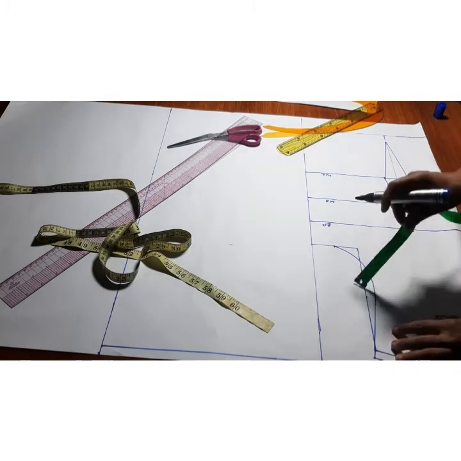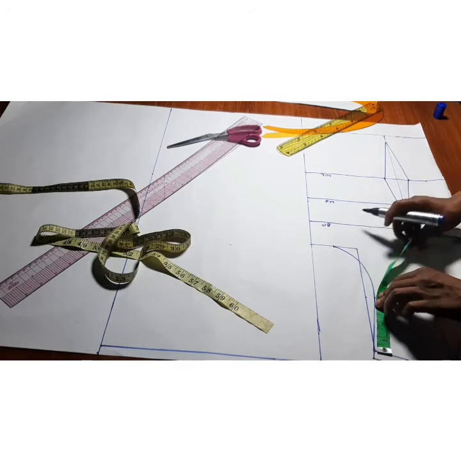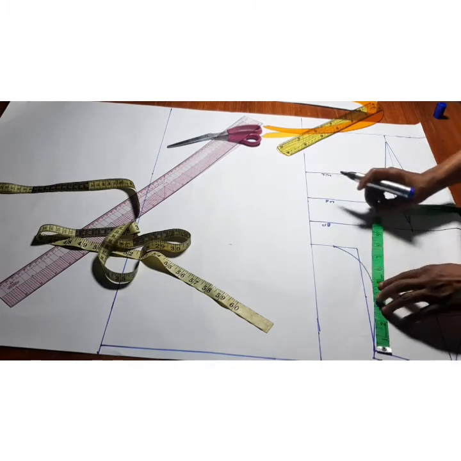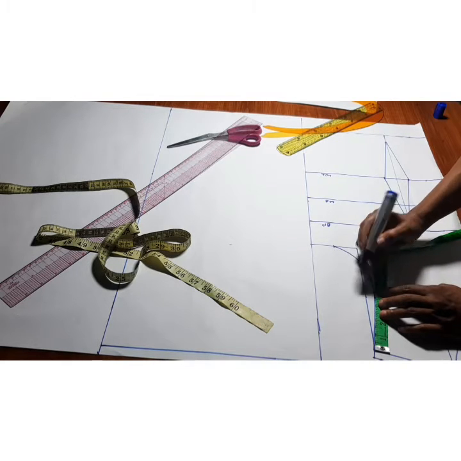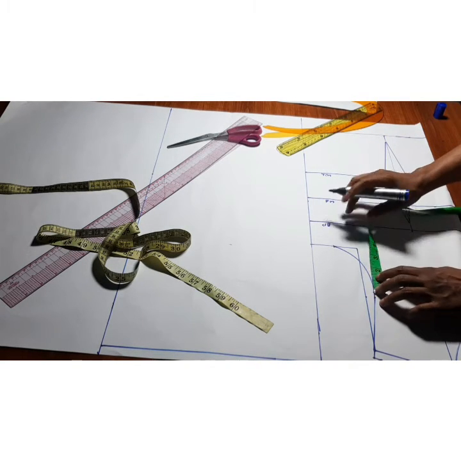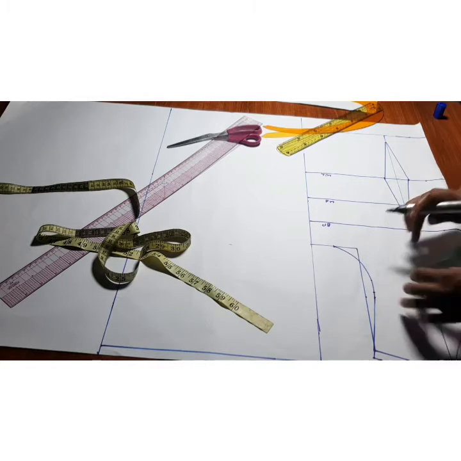Then from this armhole, we'll measure the armhole line. So 8 divided by 2 will be 4. So now the midpoint is this. Then from this midpoint, we'll come down by 1 inch. So this 1 inch here, we'll connect them to this point.